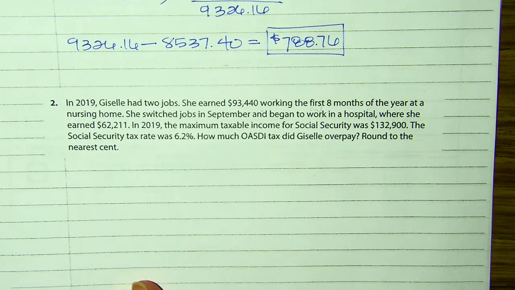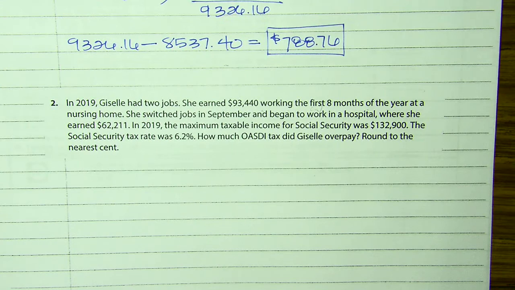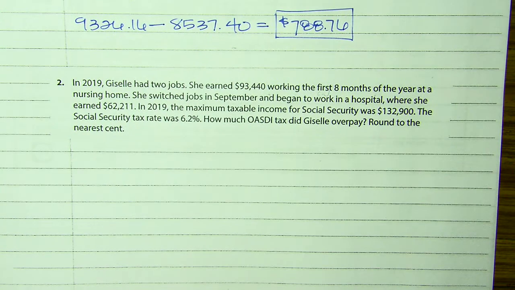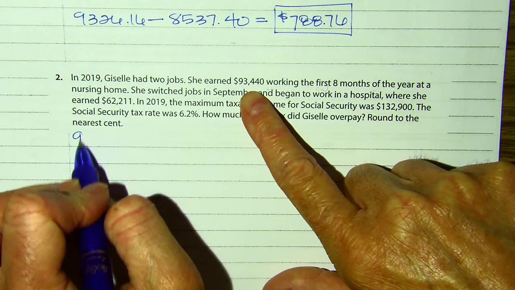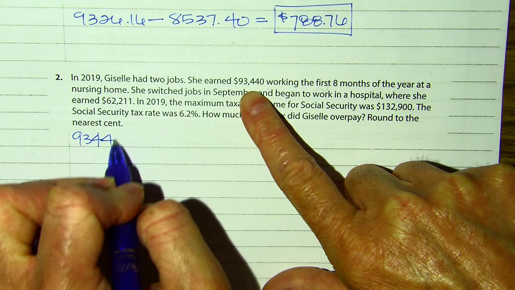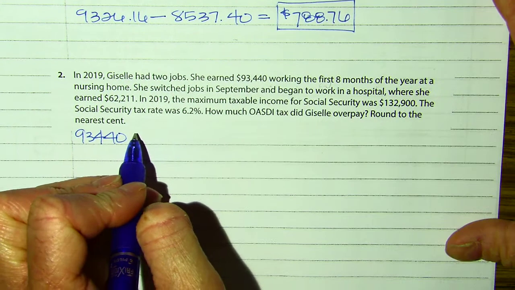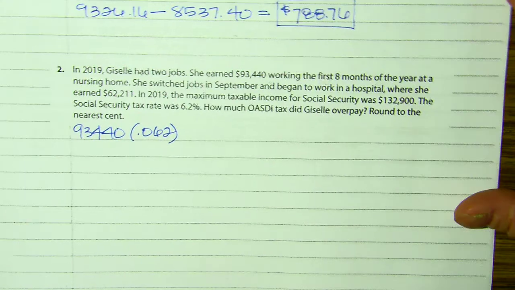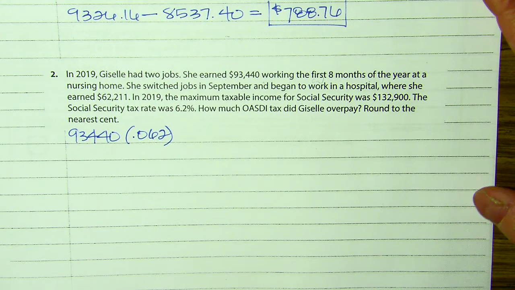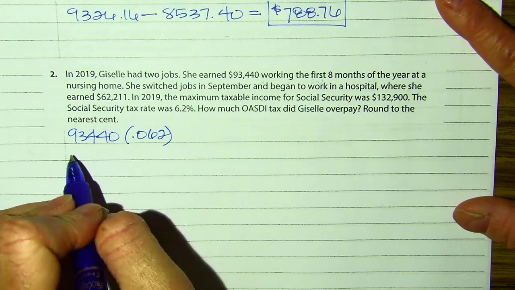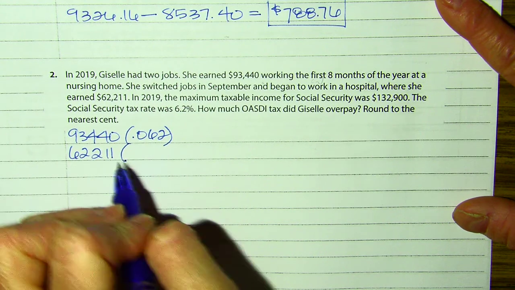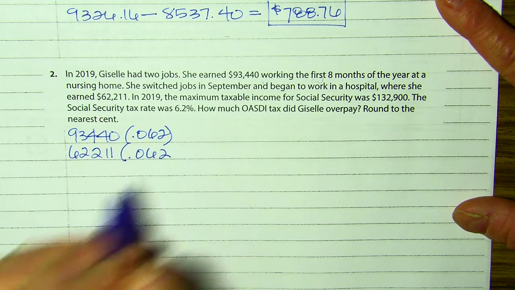All right, moving on to number 2. In 2019, Giselle had two jobs. This is very similar to the last one. She earned $93,440 for the first 8 months. I'm going to guess they're going to have us find out her Social Security. She then switched jobs where she earned $62,011 at another hospital, so 0.062.